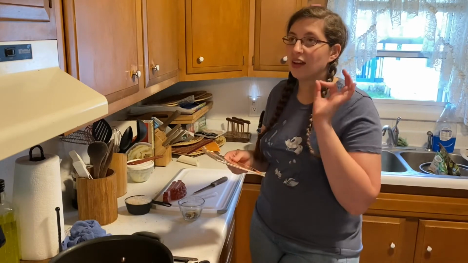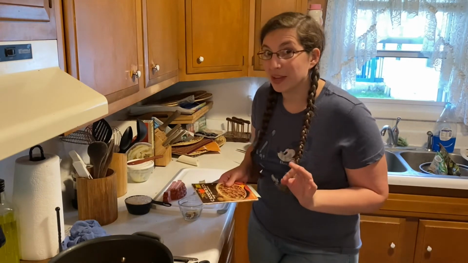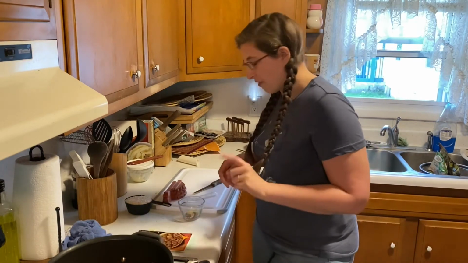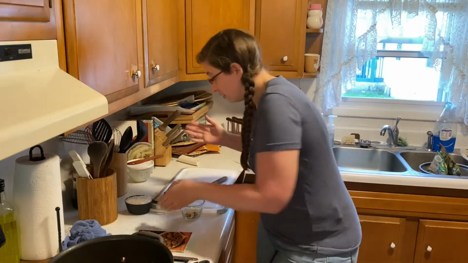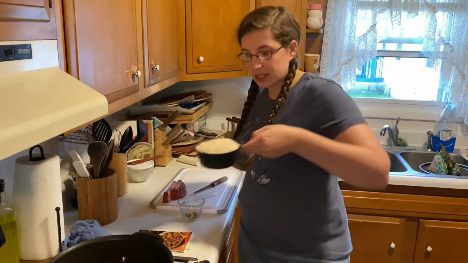This is an insanely simple recipe to follow. So I have high hopes that it turns out good, because if it does, I will 1,000,000% be making it again. So we're gonna start with the cup of rice.